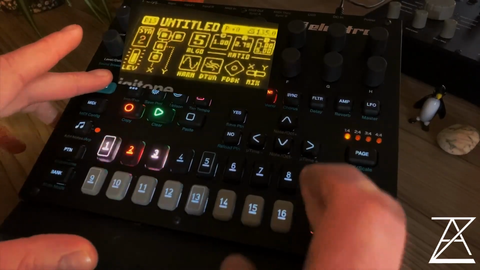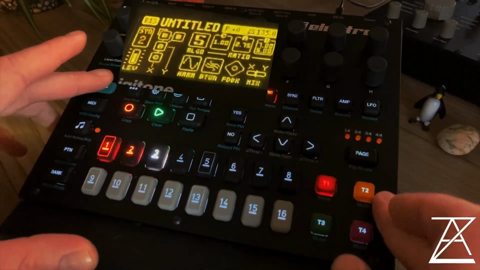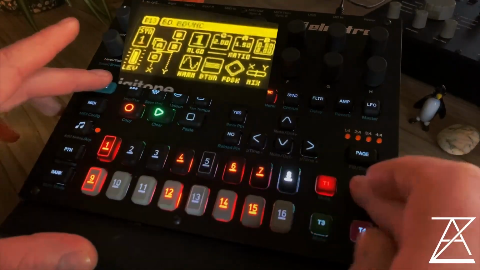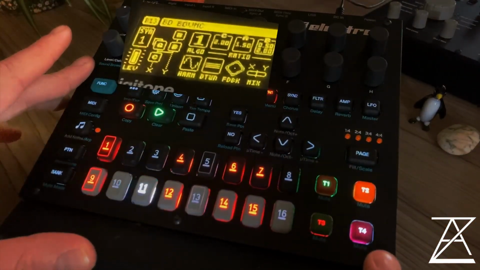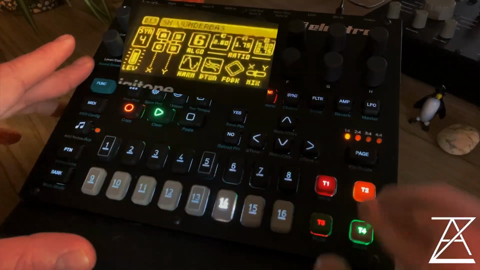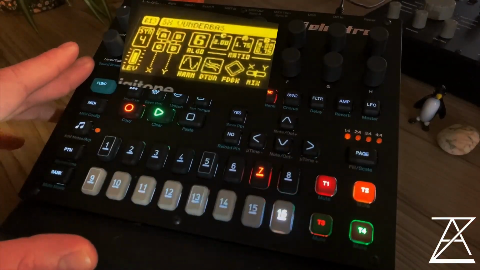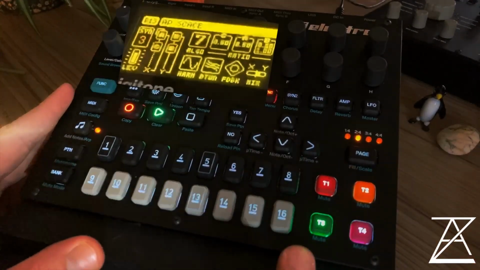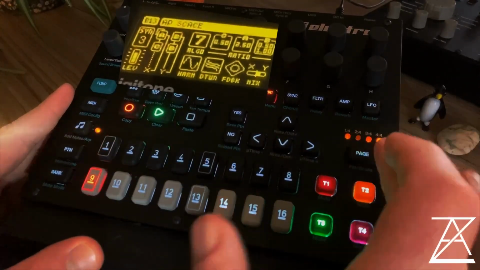I think it is track 4. And it's playing in a nice call and response with this part.